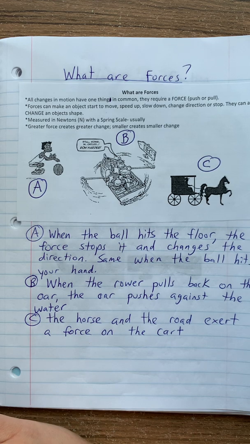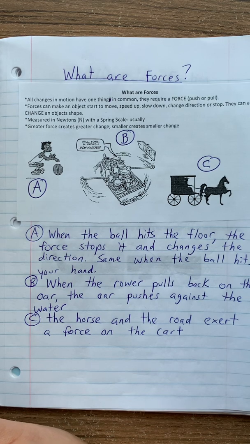And greater force requires greater change. Smaller creates small change. So if I apply a great force, like a great push, it's going to be a greater change where the item's going to go far. If I do a small force, it's going to be a small change where the item doesn't go that far.